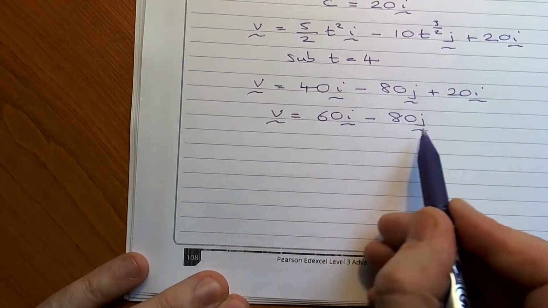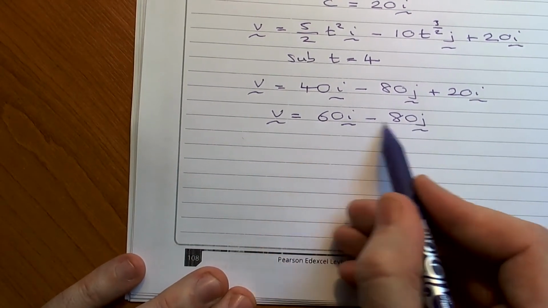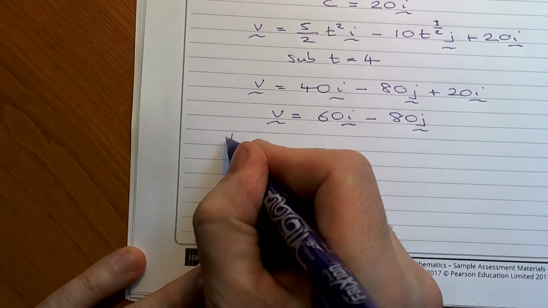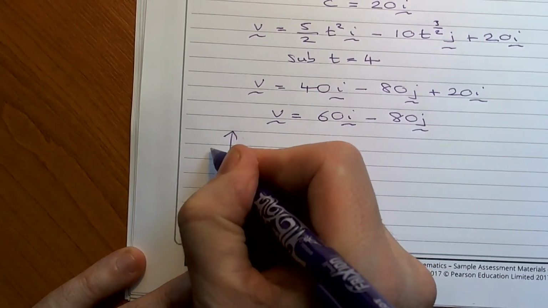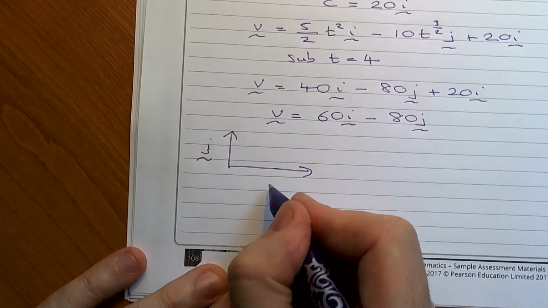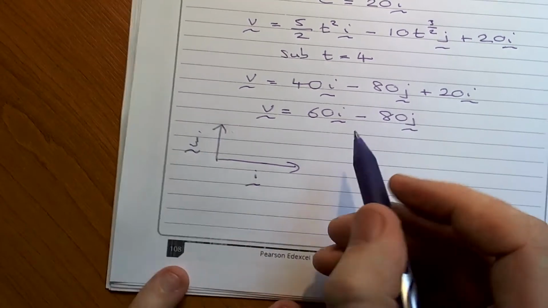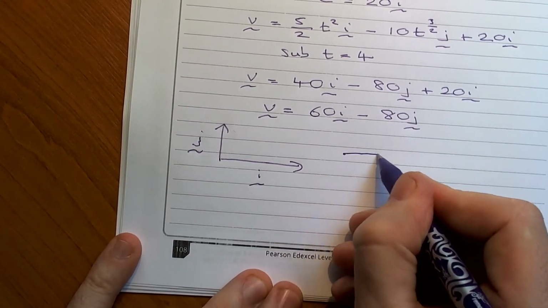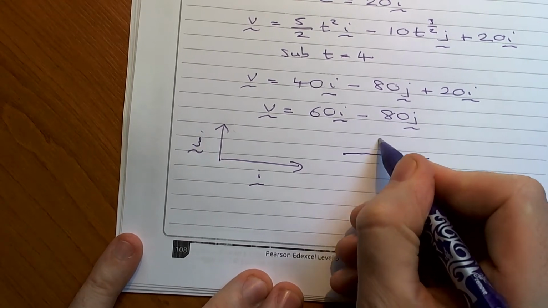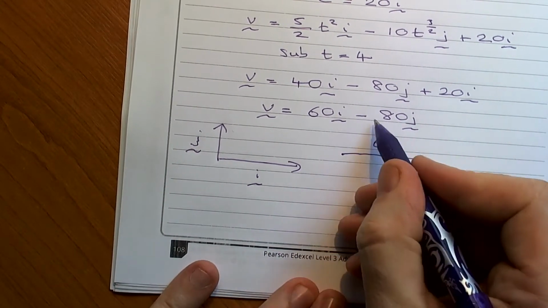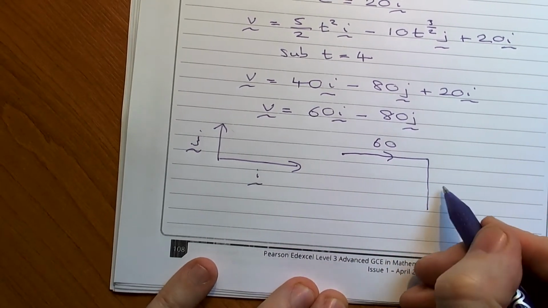Now the question asks us to get a speed for this here, so what we have to do is transform this to get the magnitude. So imagine you've got your i and your j components. That would be your j in the upwards direction, and horizontal would be your i. We want 60i, so imagine starting here, we go 60 to the right, so that's our 60 component, and then our j component is minus 80, so down 80.